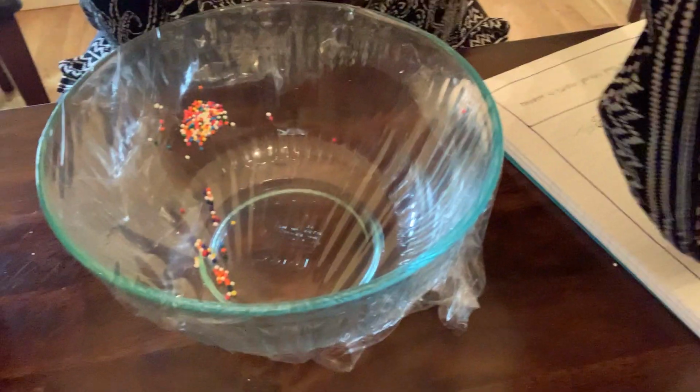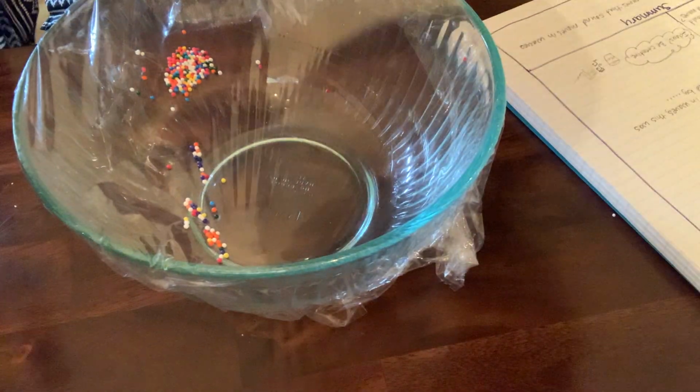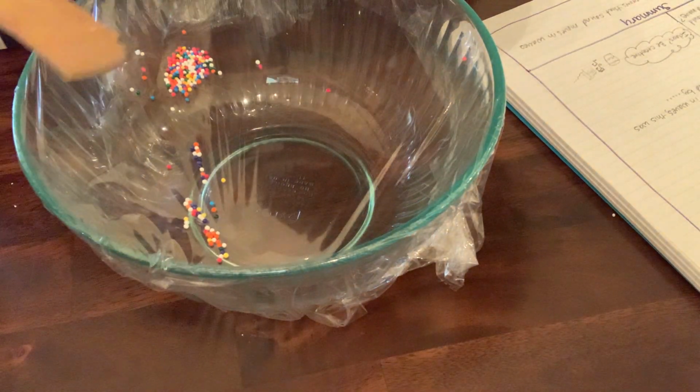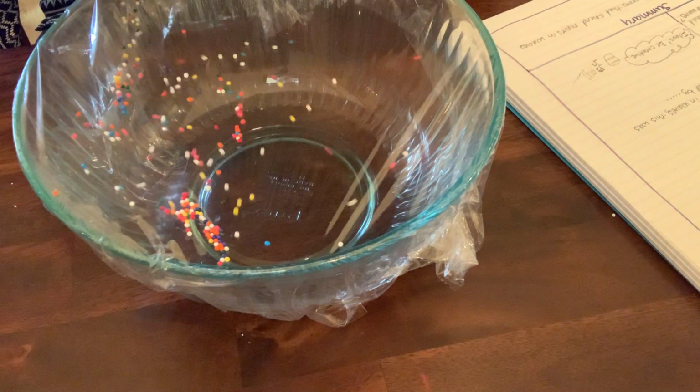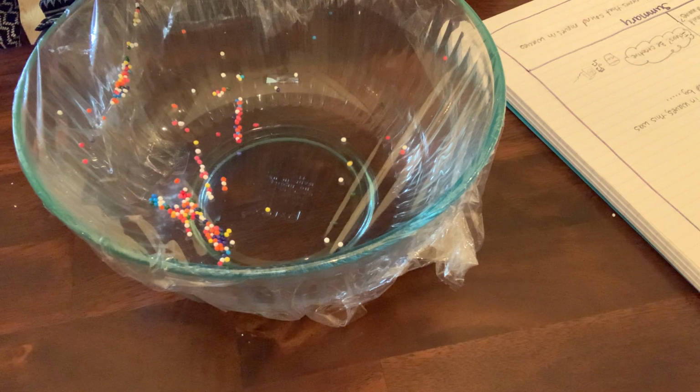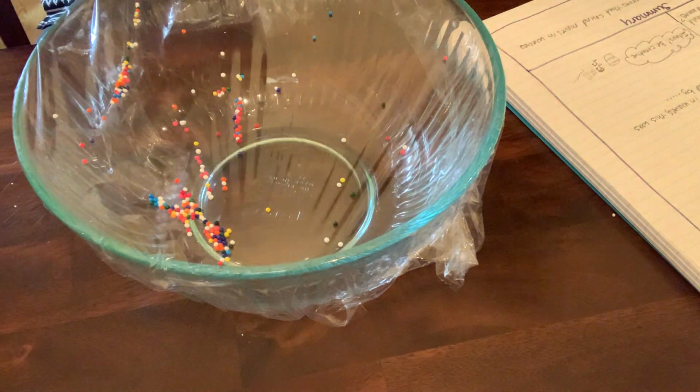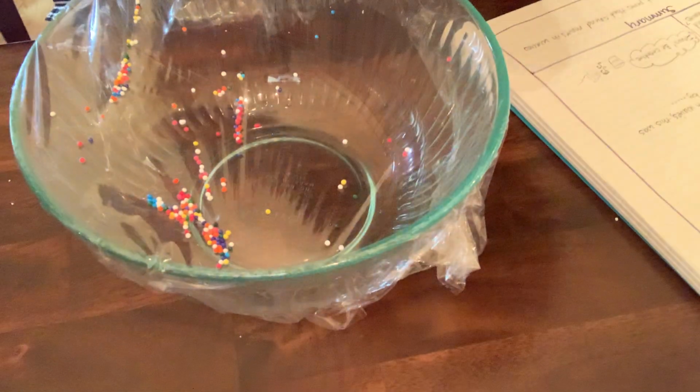Okay, ready for our next piece? Now we're going to try it with this pan lid, and as I ring the pan lid, I want you to watch all of our sprinkles. Ready? I think I made a mess of sprinkles. Let's try it one more time. Did you guys see them jumping around? What does that say? Here we go.